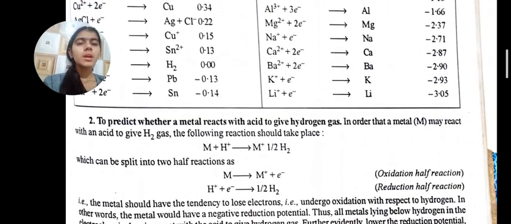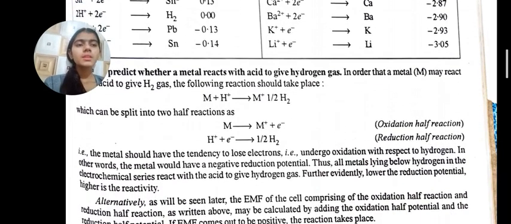Second application of the electrochemical series is to predict whether a metal reacts with acid to give hydrogen gas. In order that metal M may react with an acid to give H2 gas, the following reaction should take place: metal plus H positive goes to metal positive plus half H2, which can split into two half reactions: metal goes to metal positive plus 1 electron, whereas H positive plus electron goes to half H2, that is the reduction half reaction.